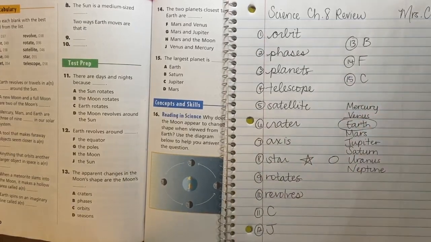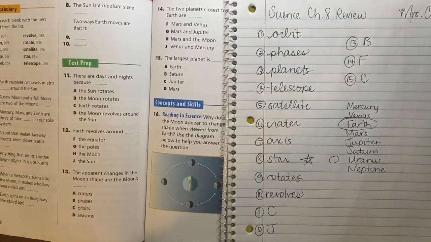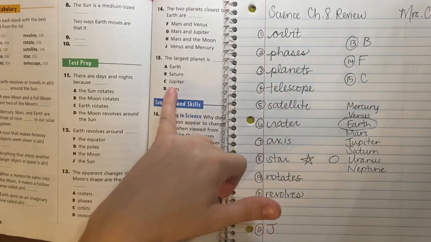Now, Saturn can be considered larger than Jupiter if you account for the space junk that floats around it, but the rings around Uranus, Jupiter, and Saturn are not considered part of the planet. They're considered objects that orbit it, so a satellite. They're not considered part of the mass of the planet. So the largest planet is Jupiter.